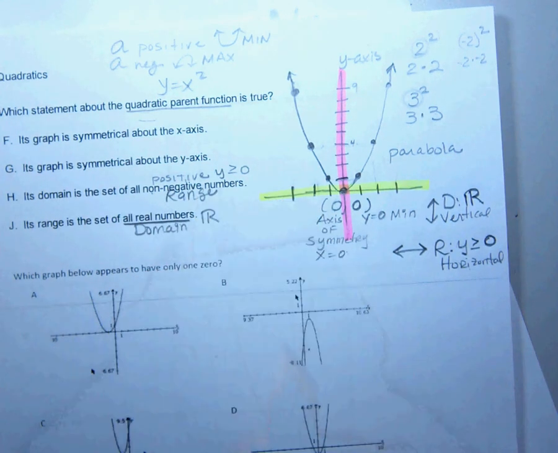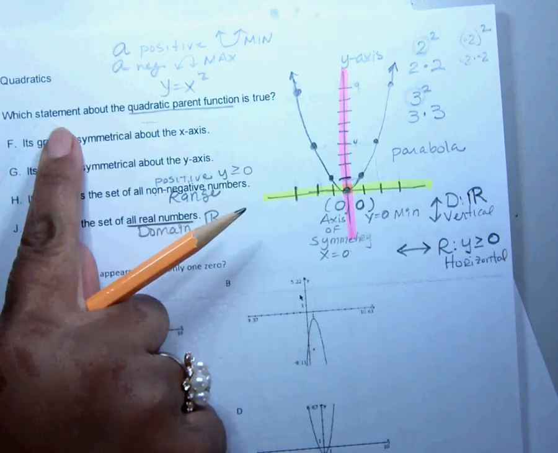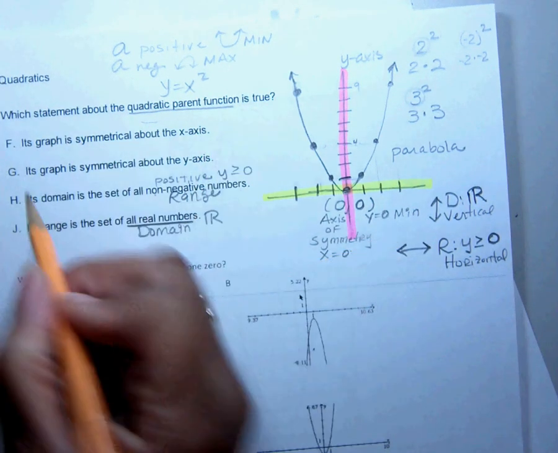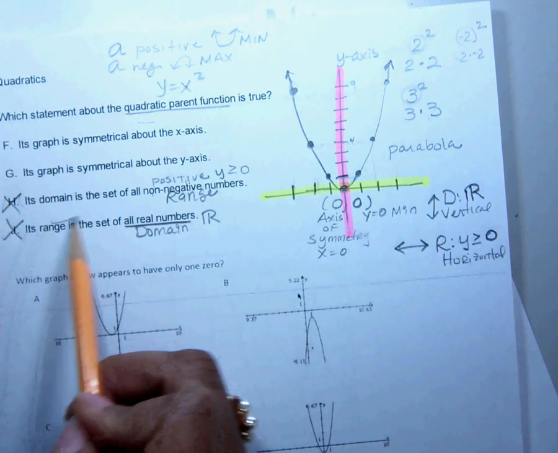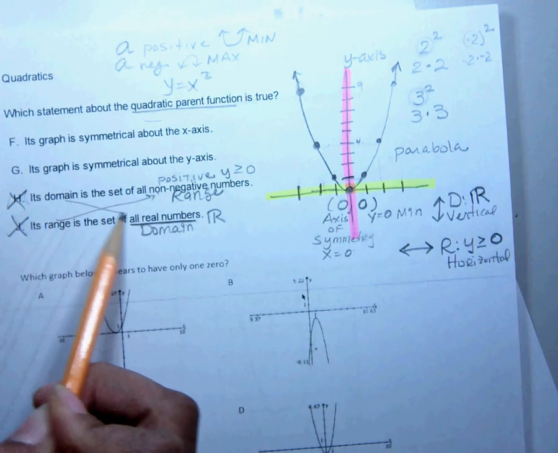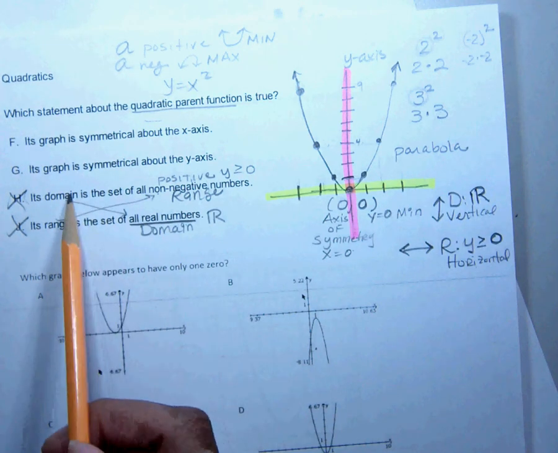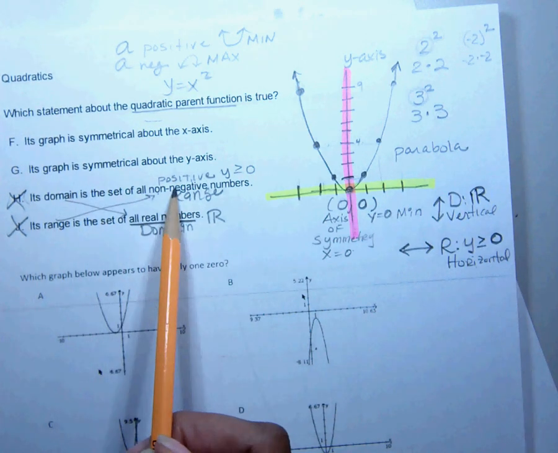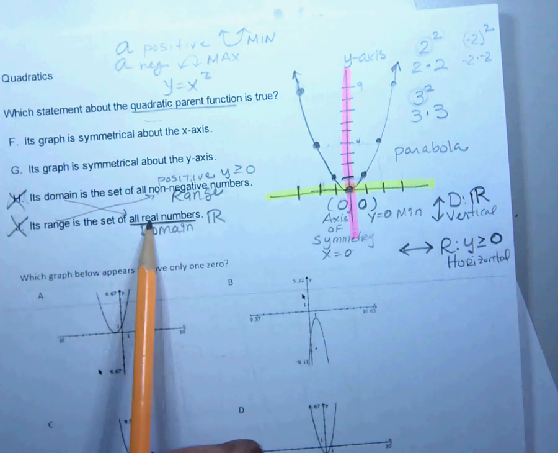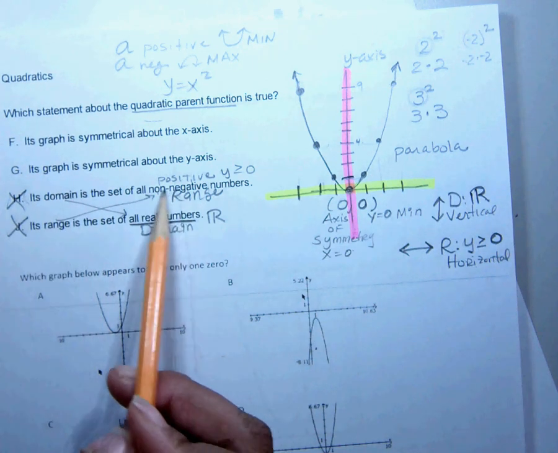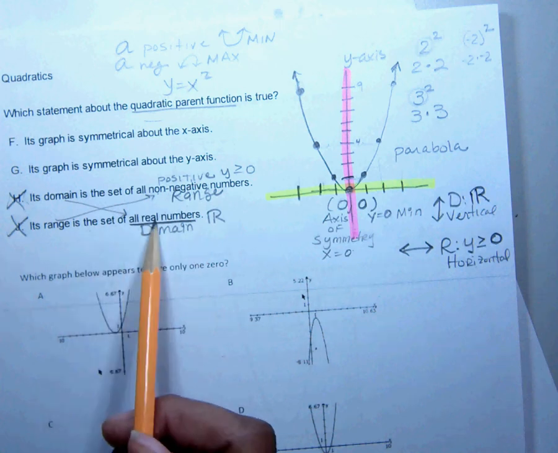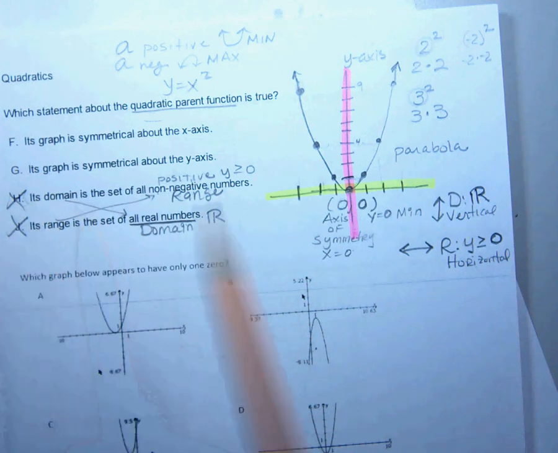And as you can see, it says which statement is true. Well, these are false because they're backwards. That's the range, and that's the domain. The domain is not the non-negative numbers. The domain is the set of all real numbers. So they did those backwards. The range was the non-negative numbers, not all real numbers. So those aren't true. Be careful here.